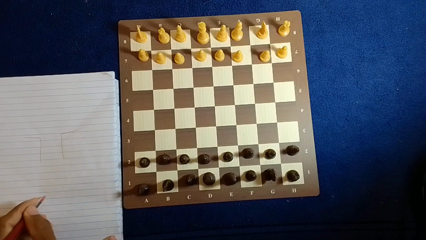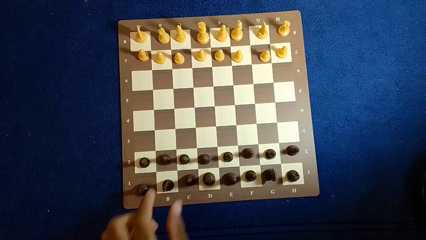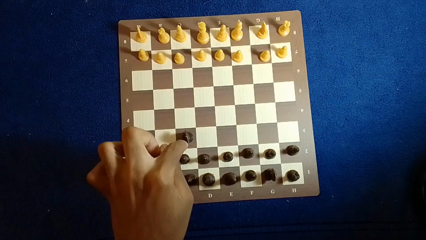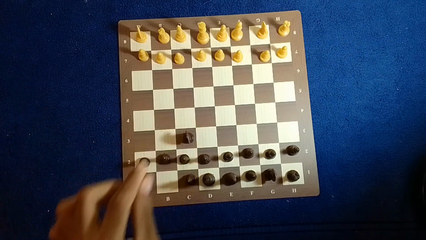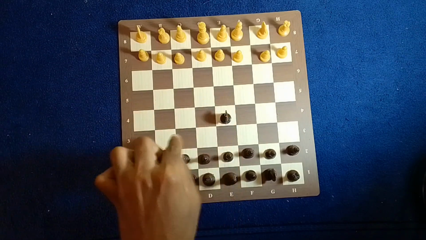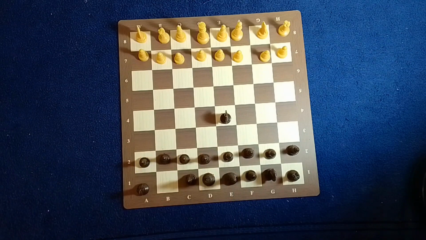You see, it's a 7. So it's 1 2 1, 1 2 1. Don't forget, it can also move this way, 1 2 1, which is a 7, or L shape. It's either a 7 or an L shape.